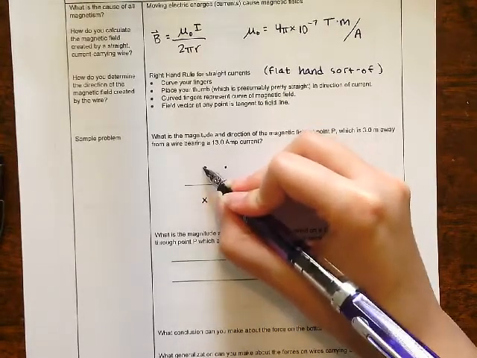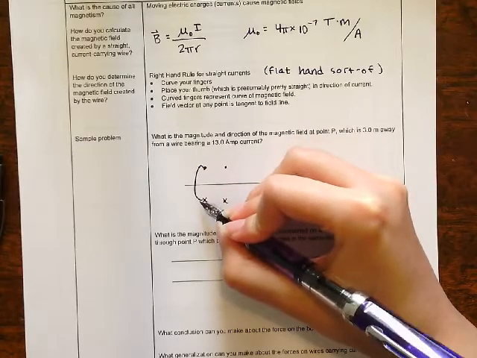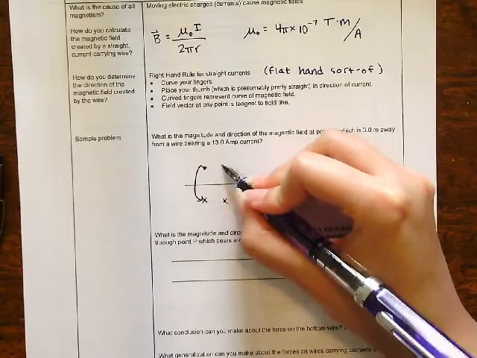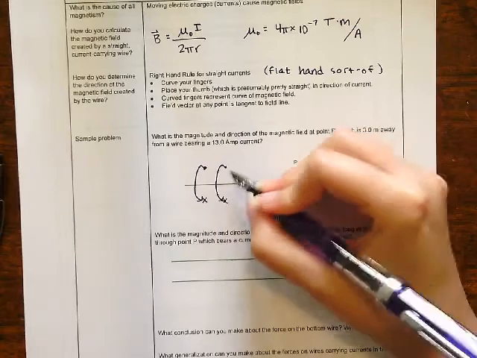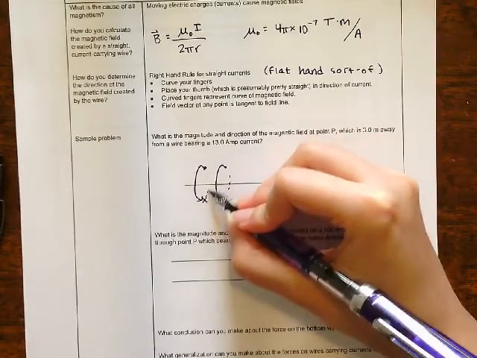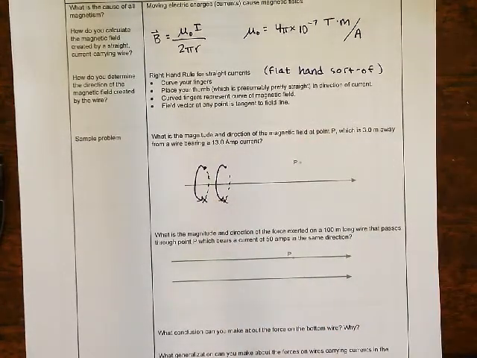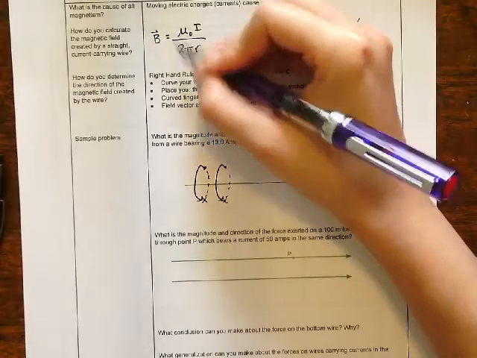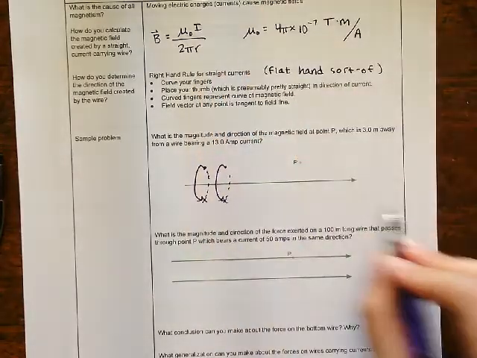So the field lines are going to look something like that, making a little circular field there.